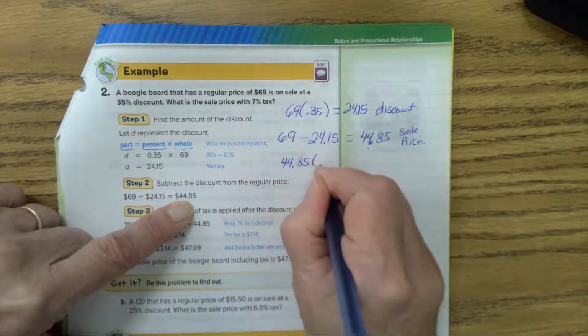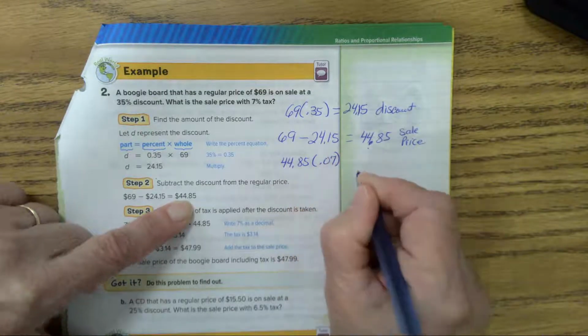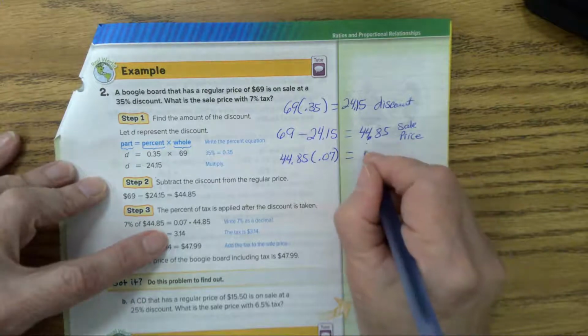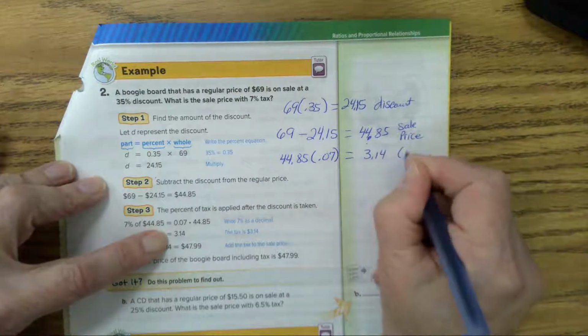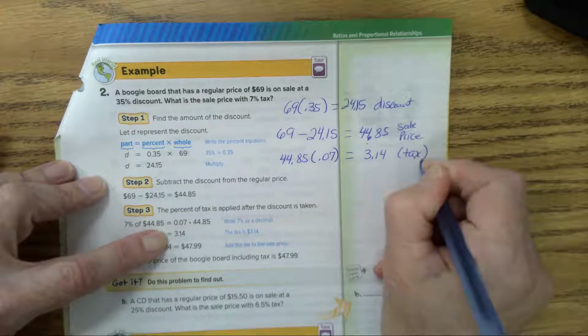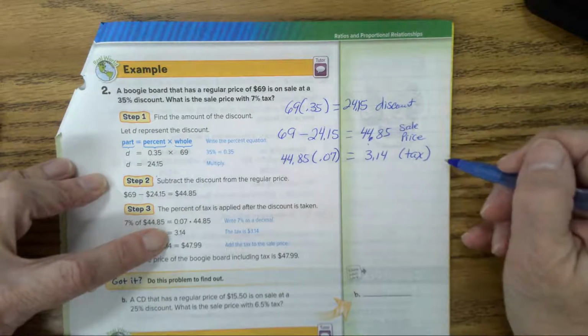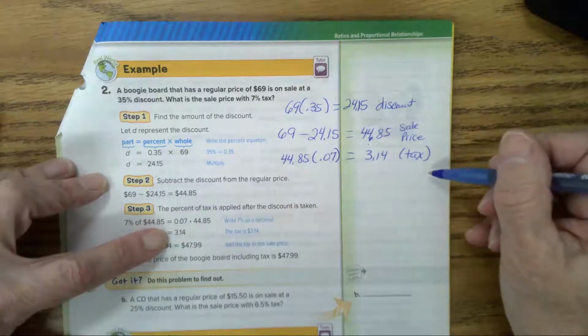$44.85 times 0.07. This is step 3. When you multiply that, you get $3.14. That is tax. The last step, and these are all worth points on your answer. You have to show all of these things to get the final answer.